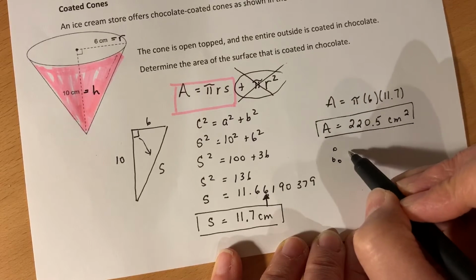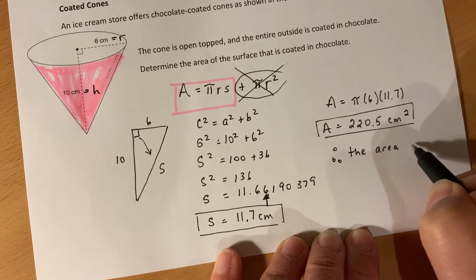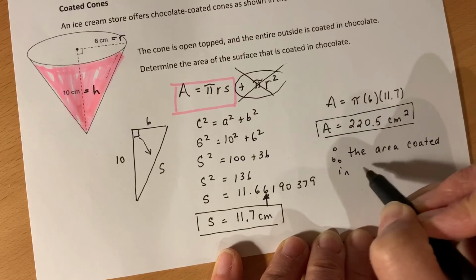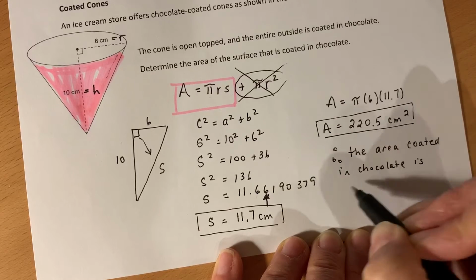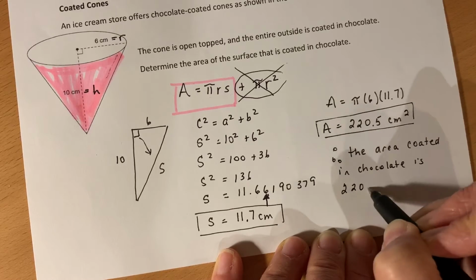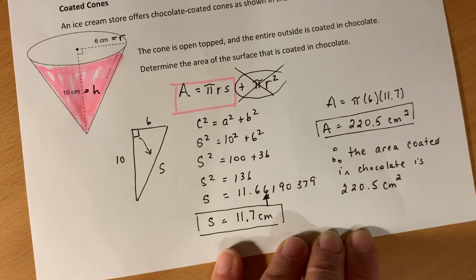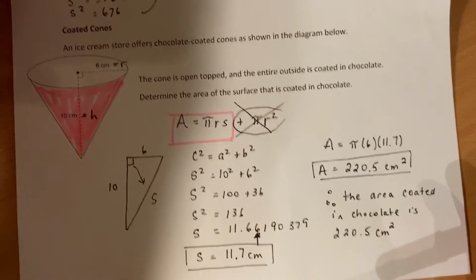Therefore, the area coated in chocolate is 220.5 centimeters squared. Okay, let's look at one more application or problem solving type question.